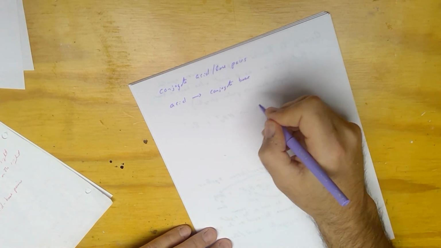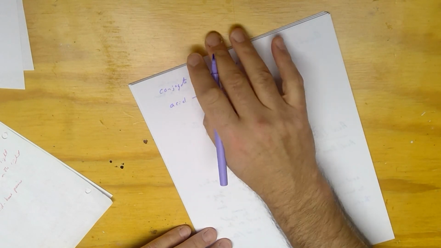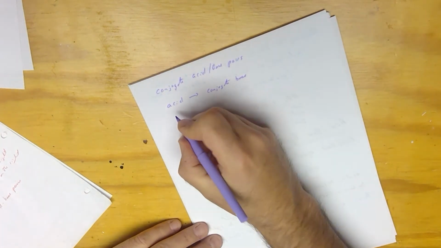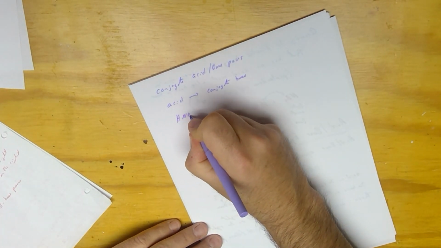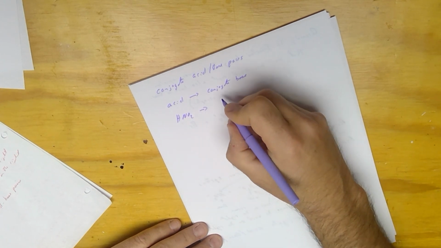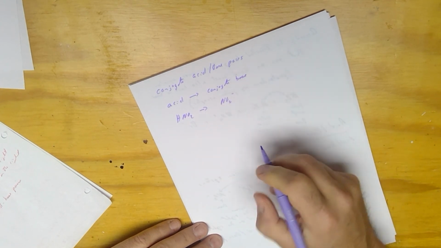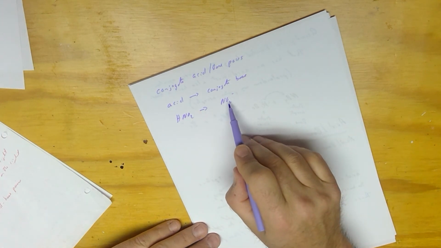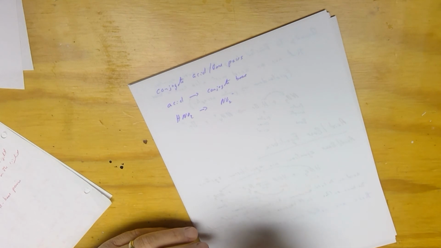All right, so in our example a second ago, we had HNO2. That was the acid, and it went to NO2 minus. So what happened is we went from the acid to the base.